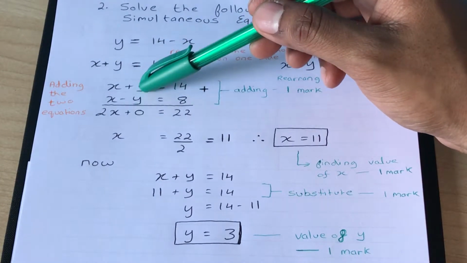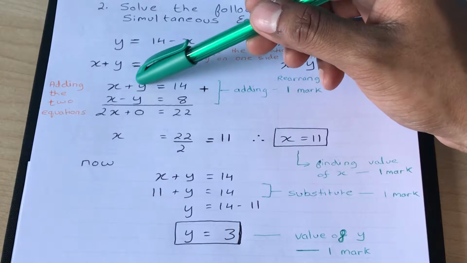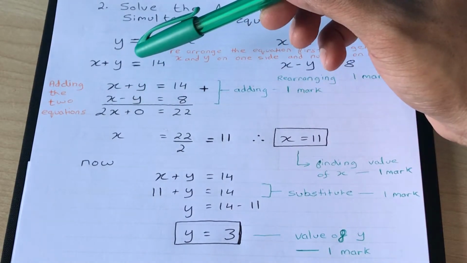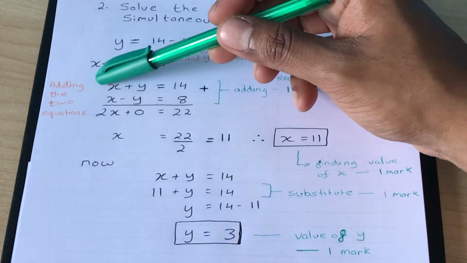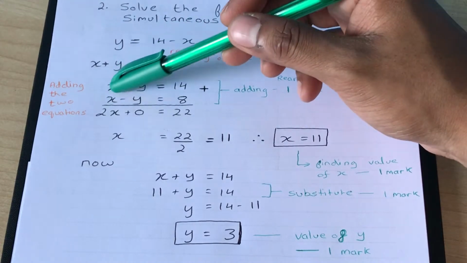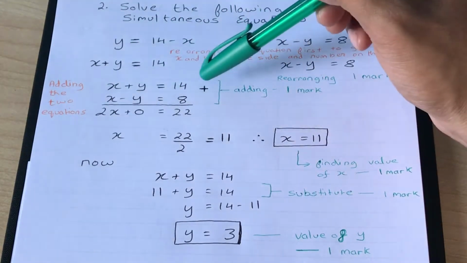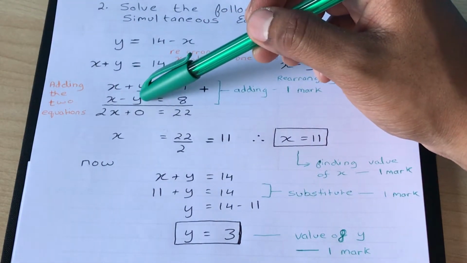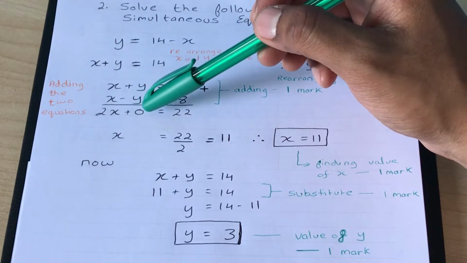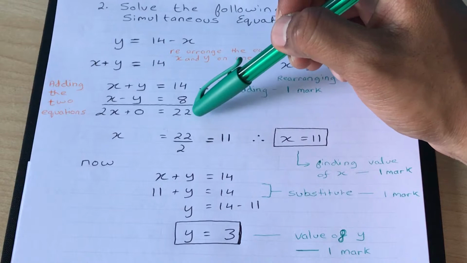If I add them, it'll yield a 0, because plus y is going to get subtracted from minus y. Hence I add the two equations. So x plus x is 2x. Plus y plus minus y is the same as y minus y, which gives me 0. And 14 plus 8 is 22.